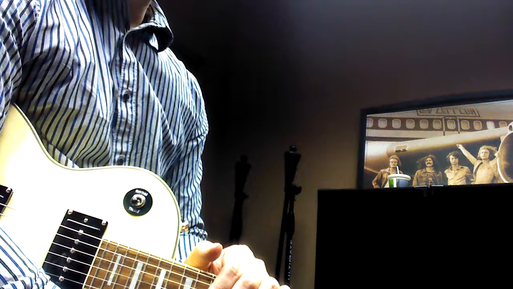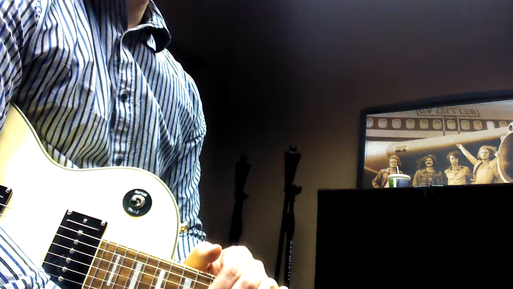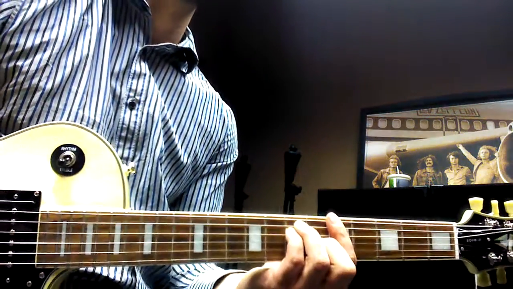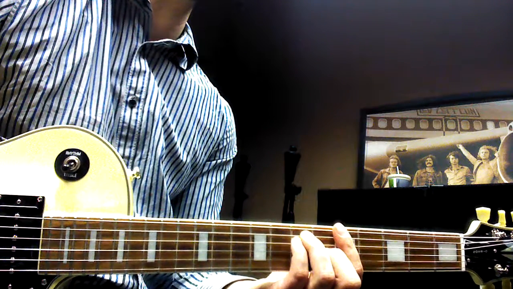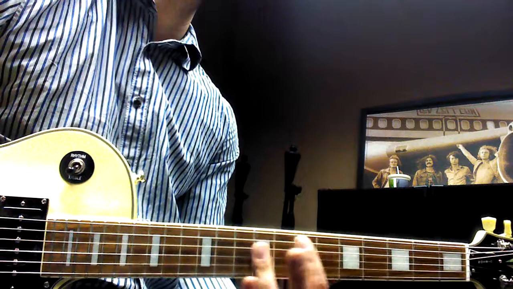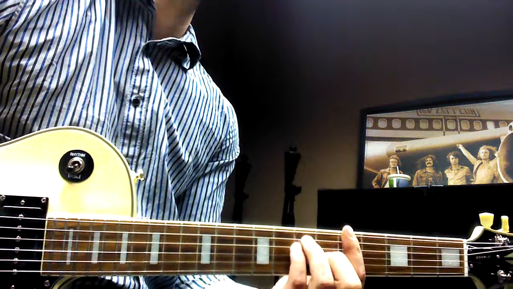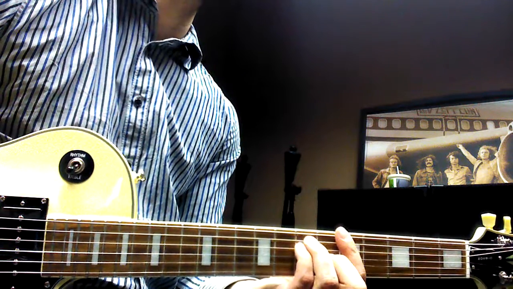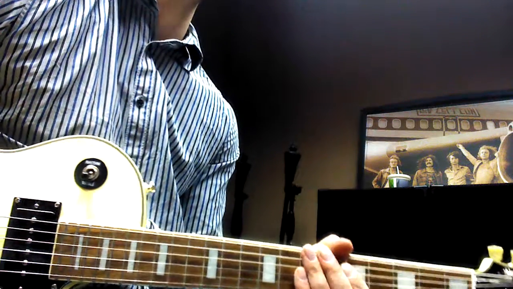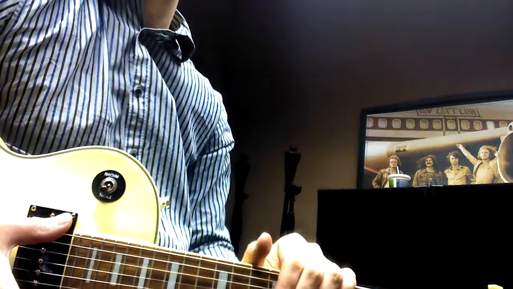So let's try Wild Thing in the key of A using these bar chords. Now let's do it as open chords, just to get some open chord practice and to hear the similarities.